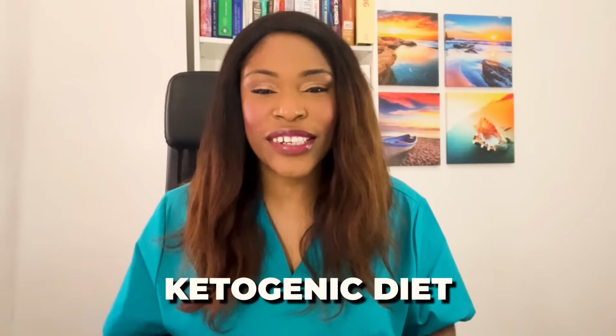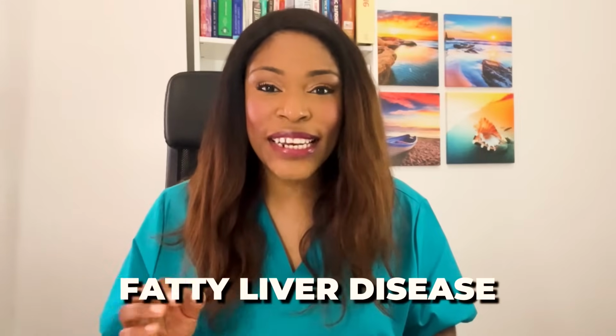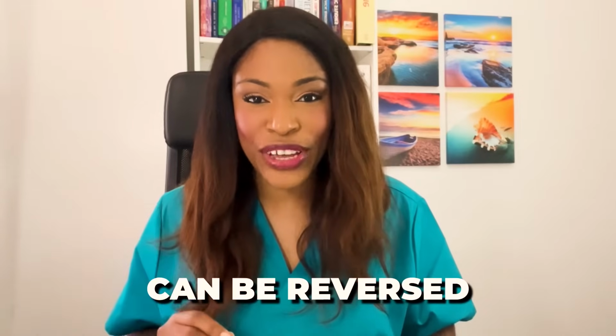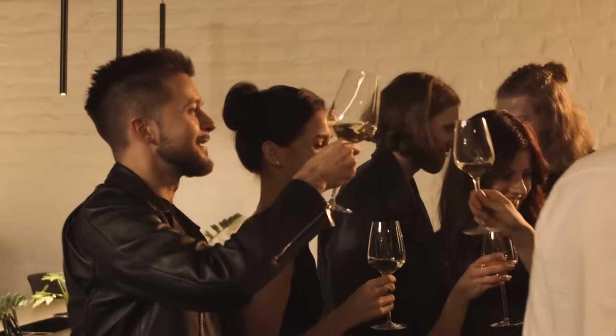There's good research to show that with the ketogenic diet, low carb diet, and intermittent fasting, fatty liver disease can be reversed. Now, although non-alcoholic fatty liver disease is not caused by drinking alcohol, it's best to avoid alcohol altogether, as that can make your liver work even harder.